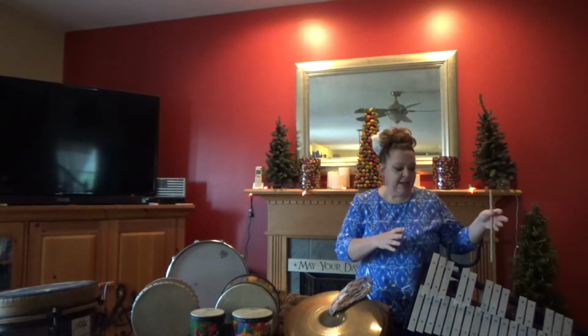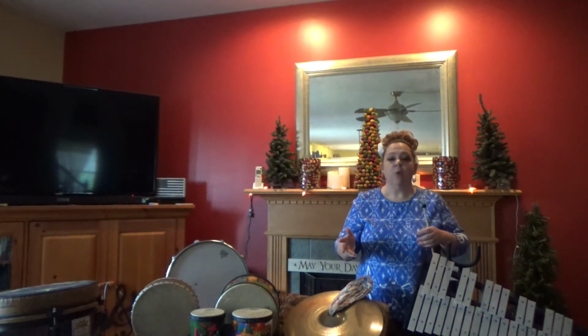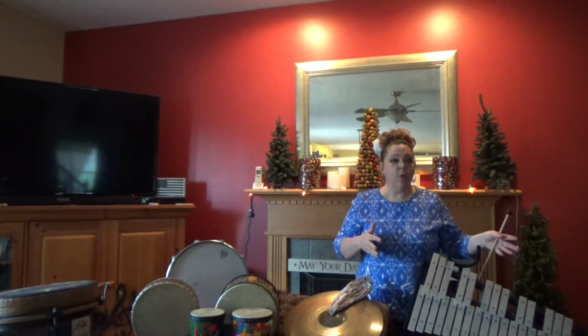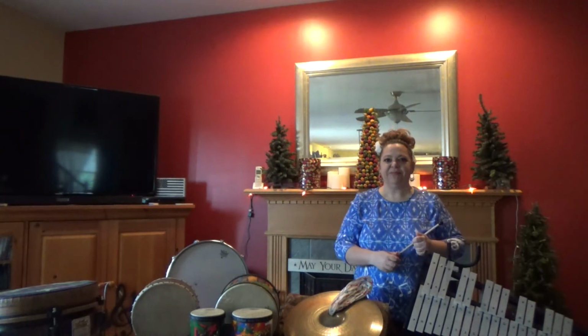We have lots of different keyboard instruments made of lots of different kinds of materials, like wood or metal. And we have the bells here, we have a xylophone, we have a marimba, we have chimes. All kinds of different instruments go with the keyboard instruments.